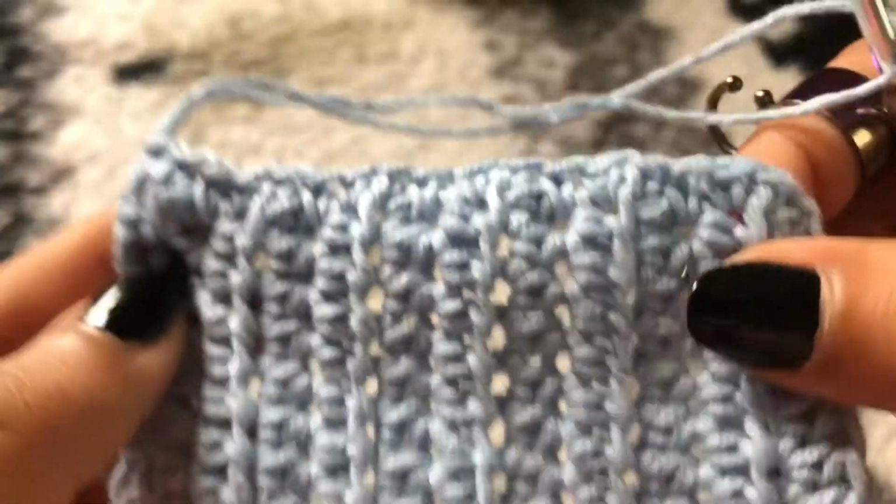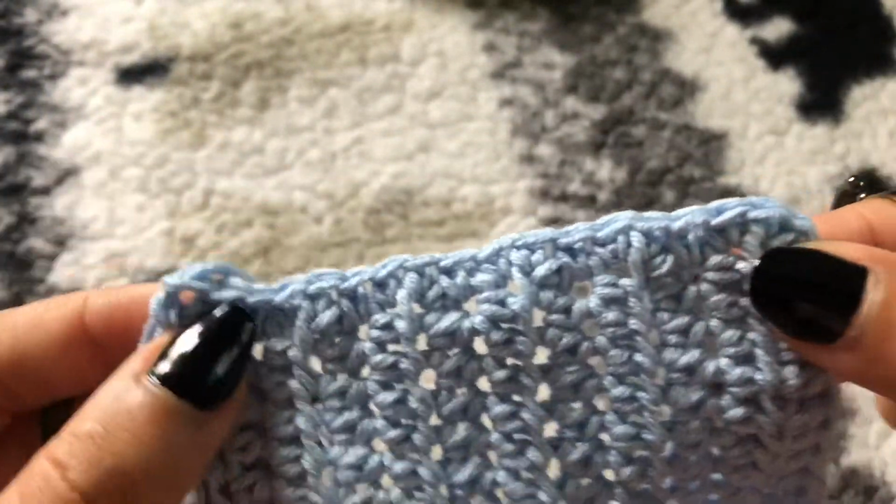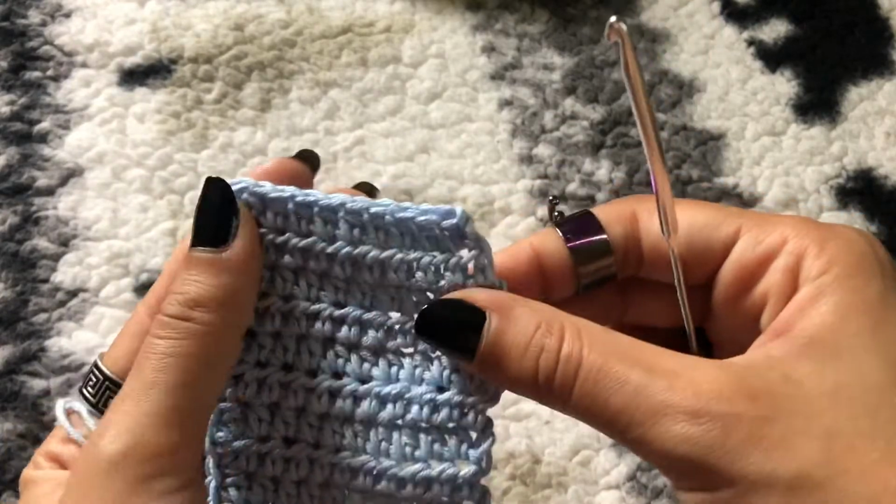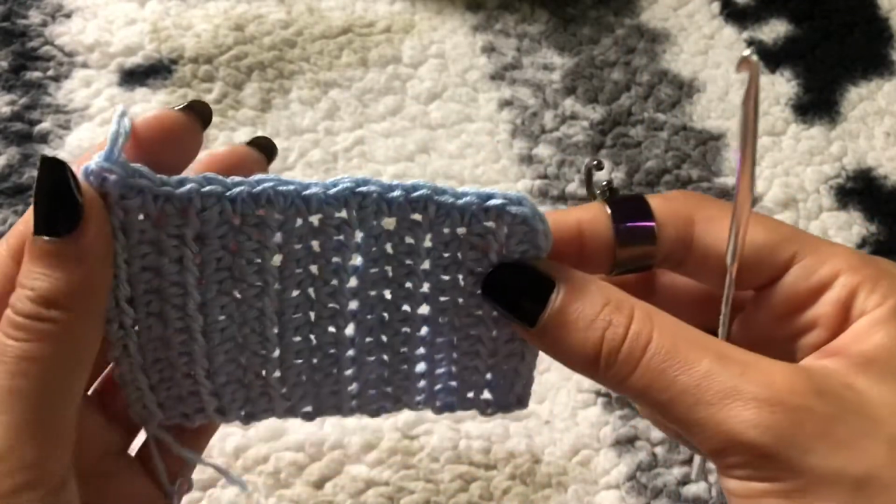And now we are done with our undefined row, and it looks so neat, and you can hardly tell the difference between the defined stitches and the undefined one.